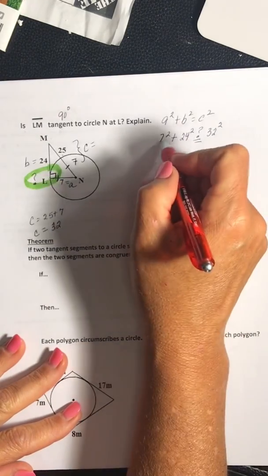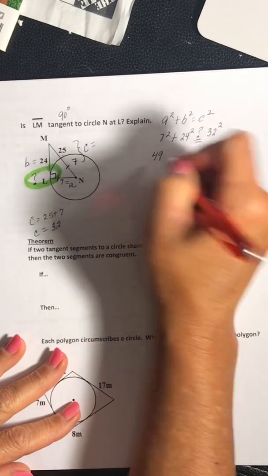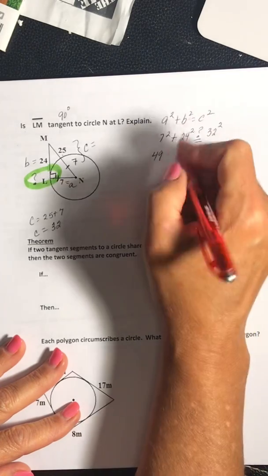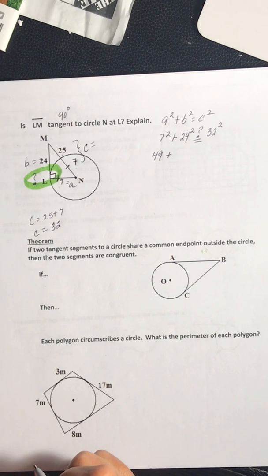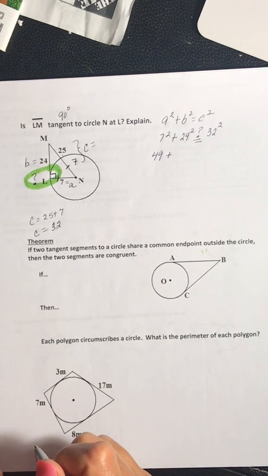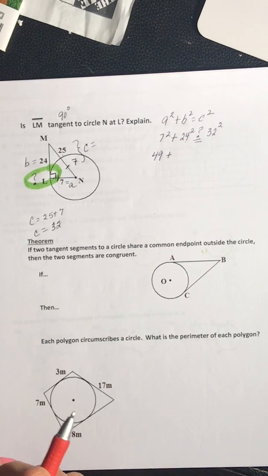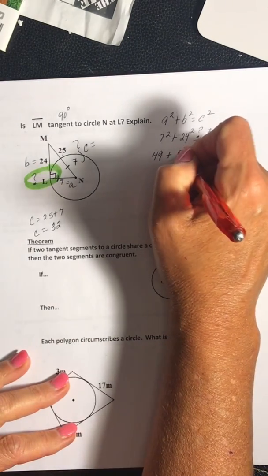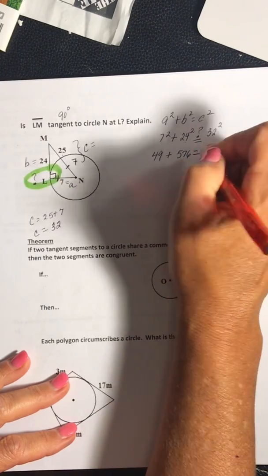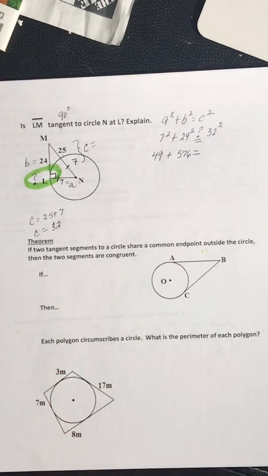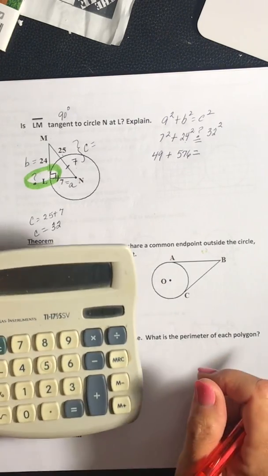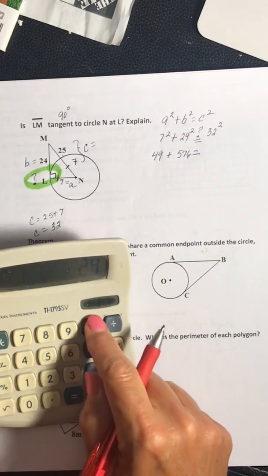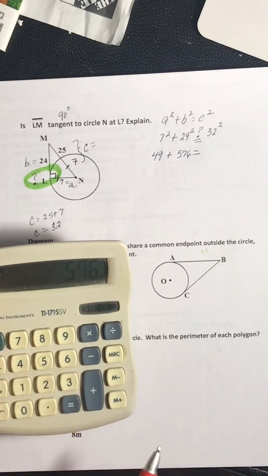So let's find out. 7 squared is 49. 24 squared is, that's a big number. Let's see. 24 times 24 is 576. Let me double check that because I don't want to be doing it wrong. And then you guys will be really mad at me if I make a mistake. So 24 times 24 equals 576.